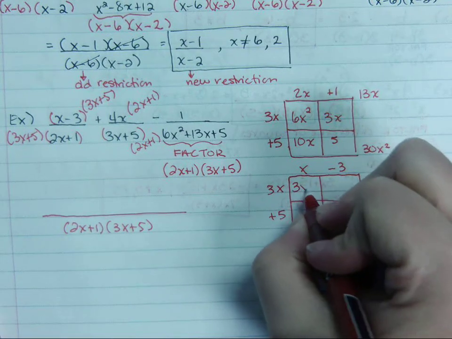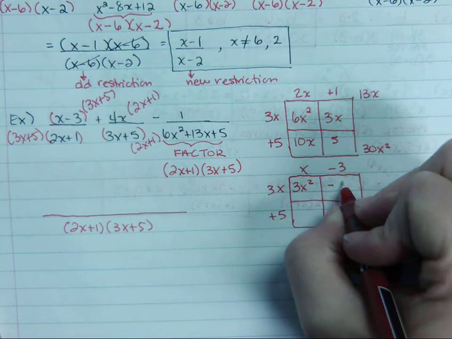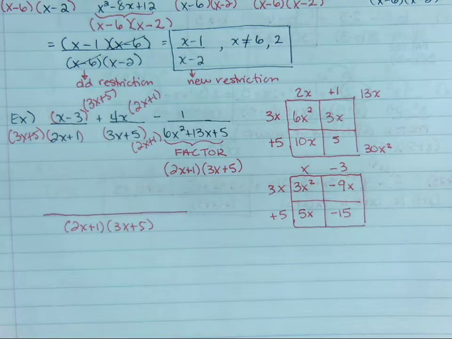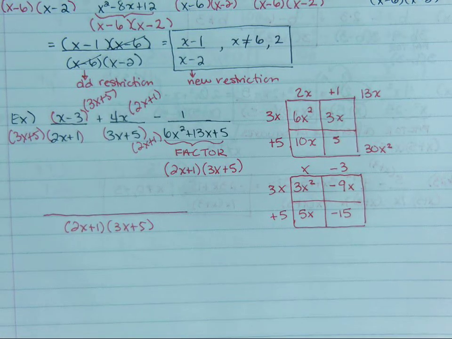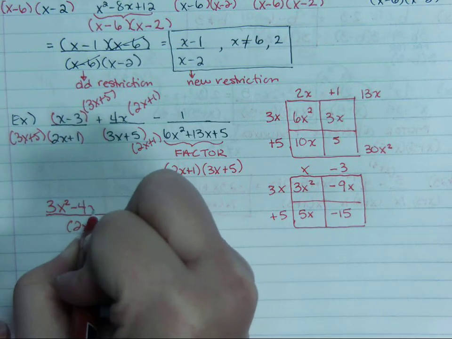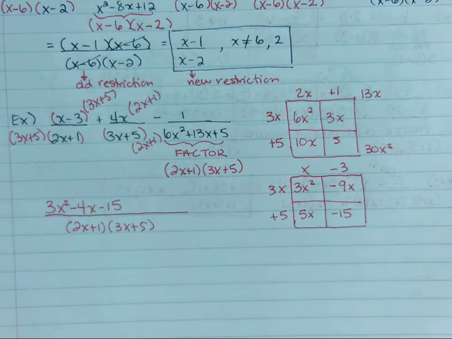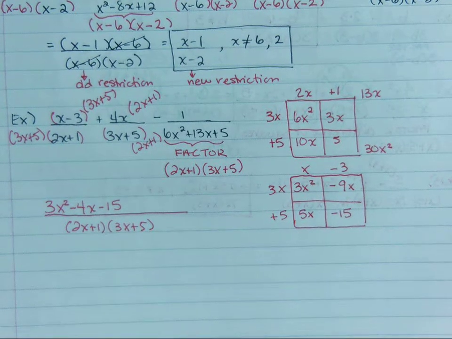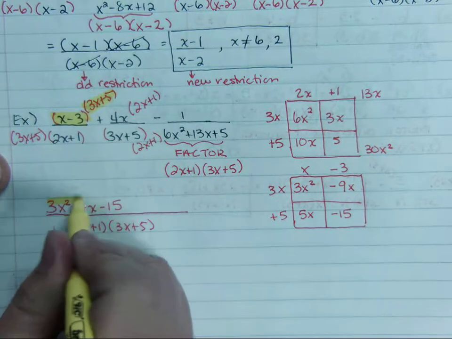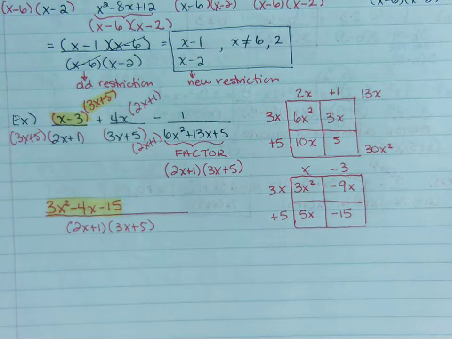So 3x squared minus 9x. From that first x minus 3 times 3x plus 5, that product right there, I'm going to get 3x squared minus 4x minus 15. And that's from that first part. That's from me multiplying this together. That's giving me that. So that's where all of that came from.